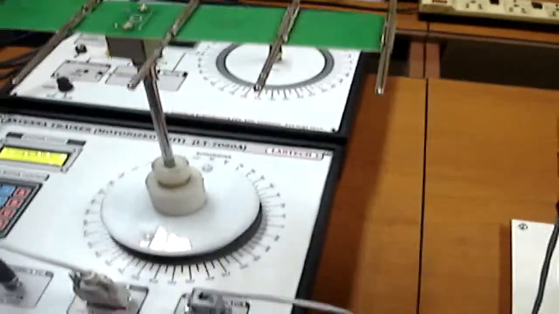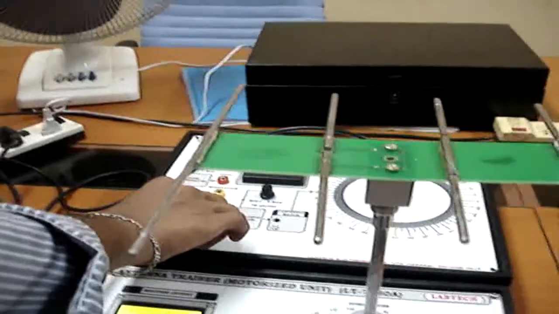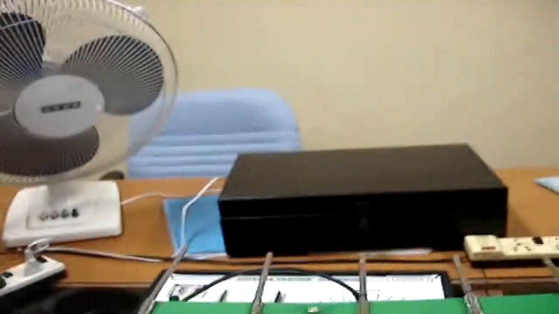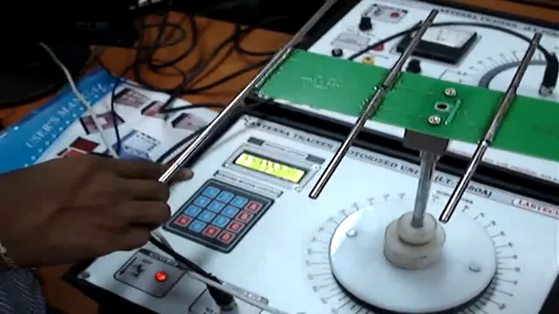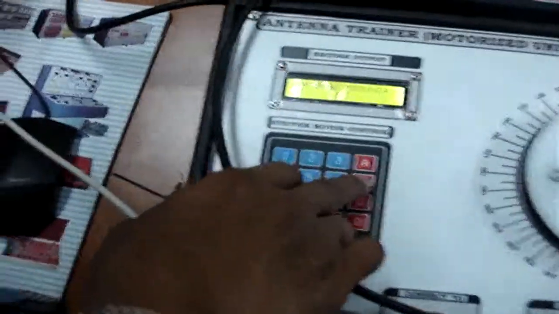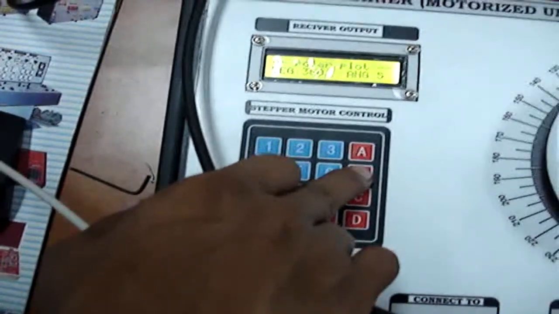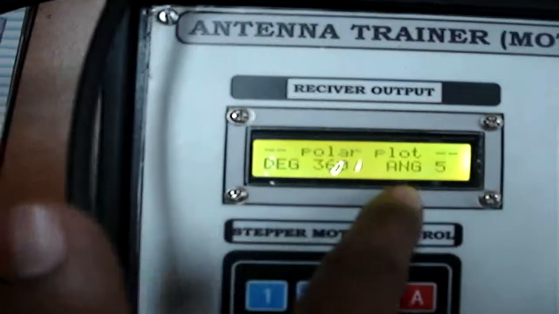Okay, now we have to select the antenna kit with 5 degrees angle. For setting 5 degrees we have to switch on the B switch, and it shows in the display 360 degrees with an angle of 5.